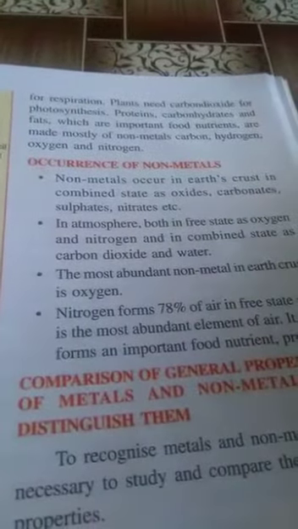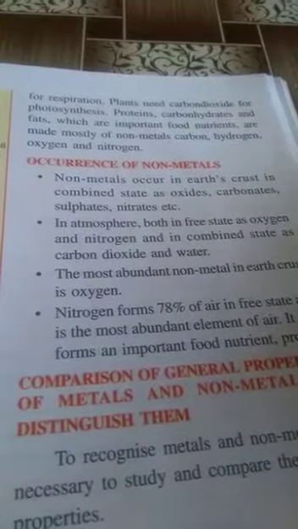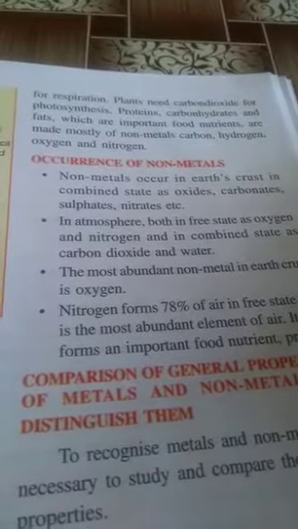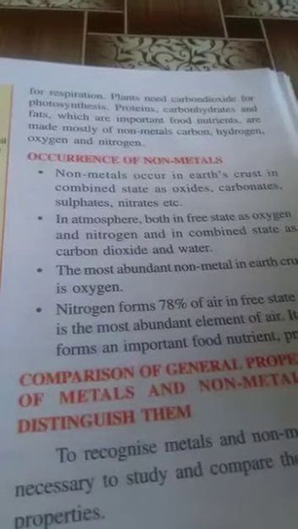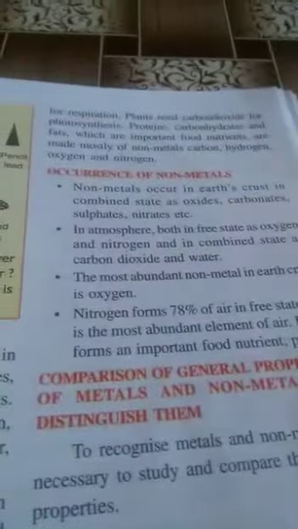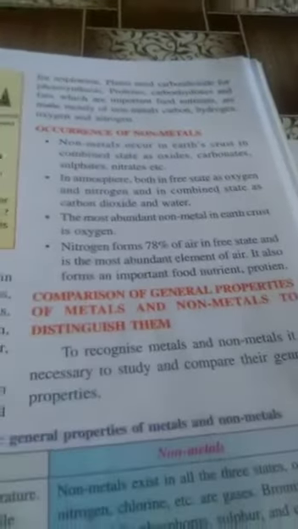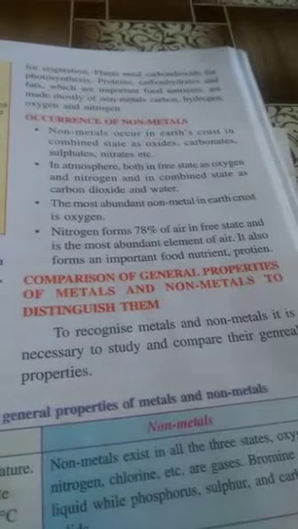So, occurrence of non-metals. Non-metals are present in the earth's crust also, and the most abundant non-metal in the earth's crust is oxygen. They are present in free state as well as combined state. Comparison of general properties of metals and non-metals. Look at the comparison of metals and non-metals.